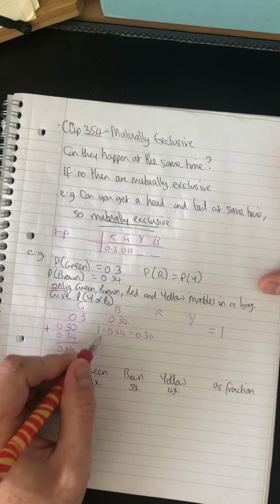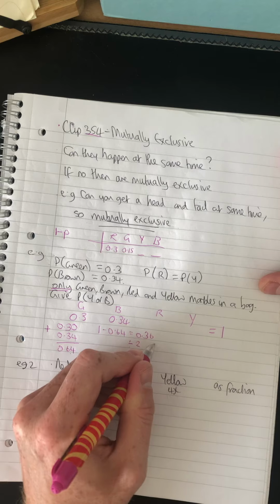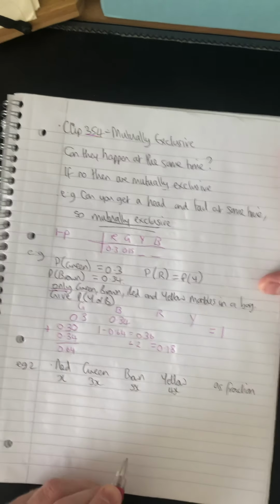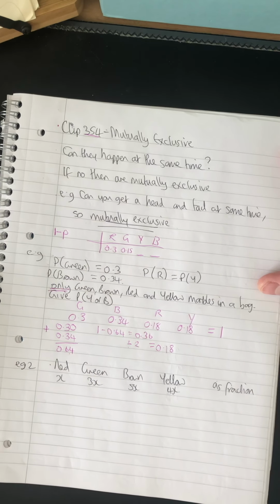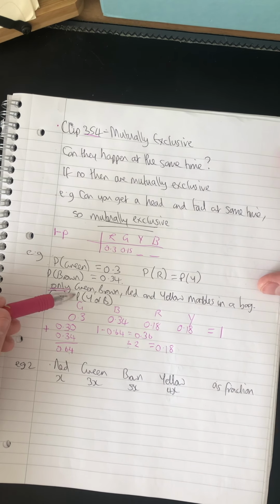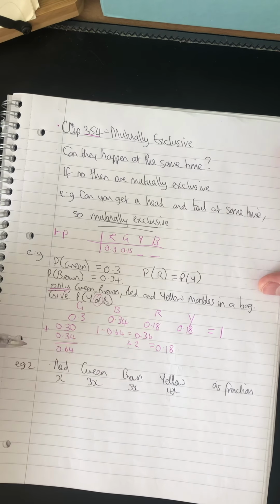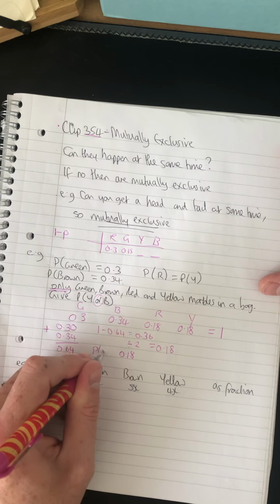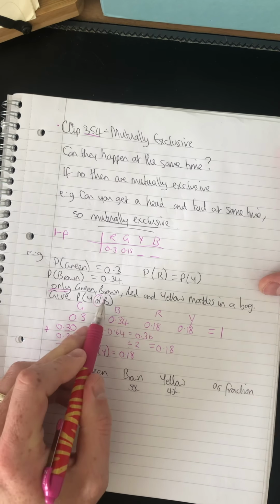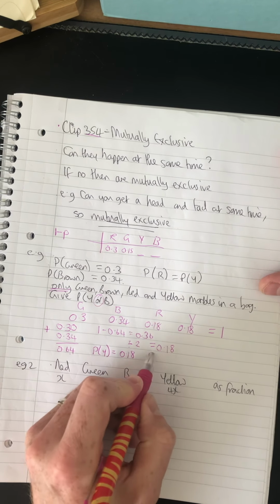So if they're the same, just divide that by 2. That's 0.18. So each of these is 0.18. That's the first step. And the second step, give probability of getting yellow or blue. So what do you do with this or? So yellow is 0.18 and blue is 0.34.